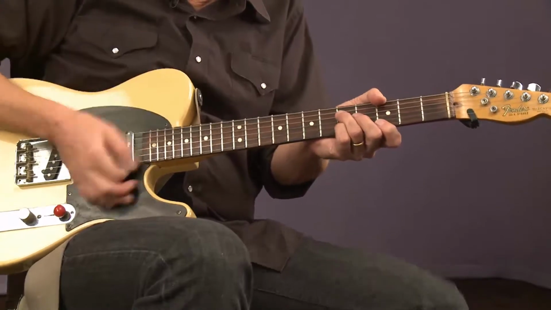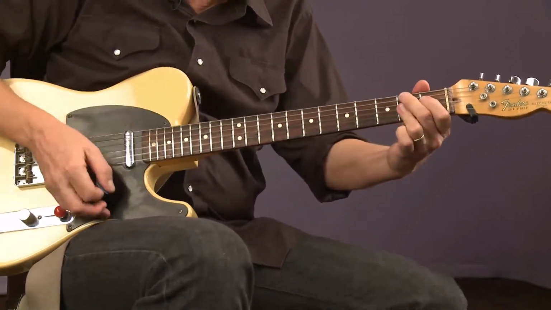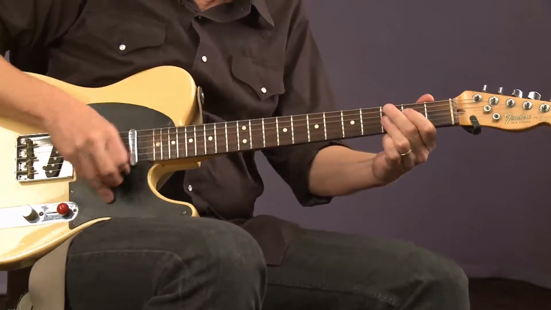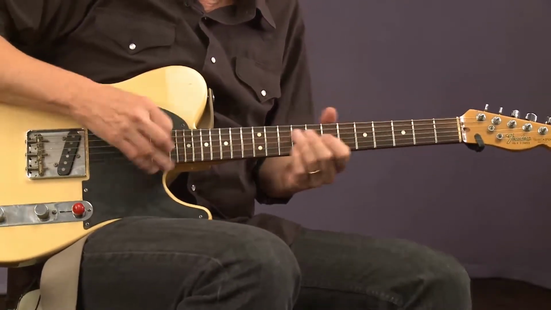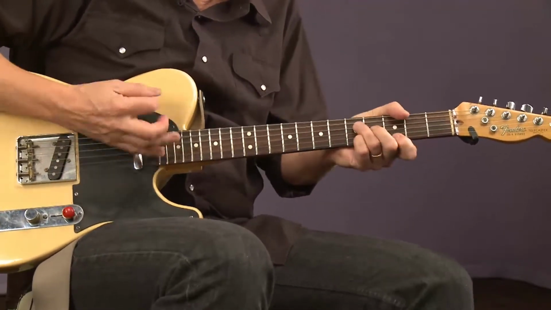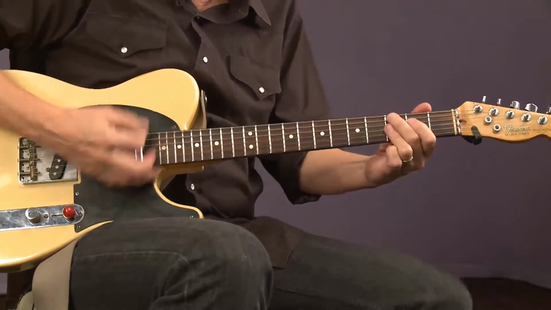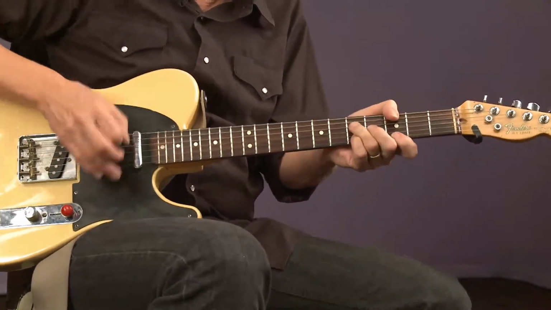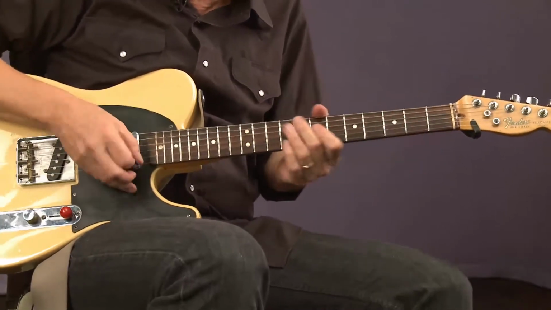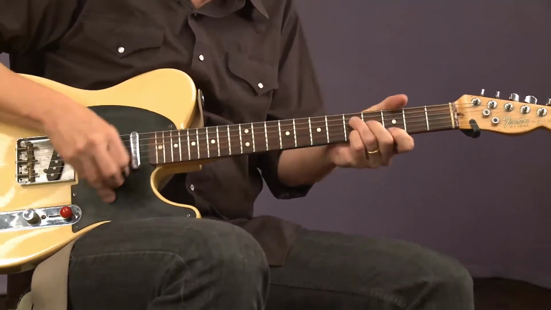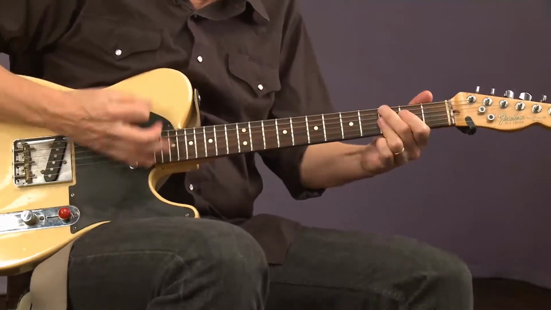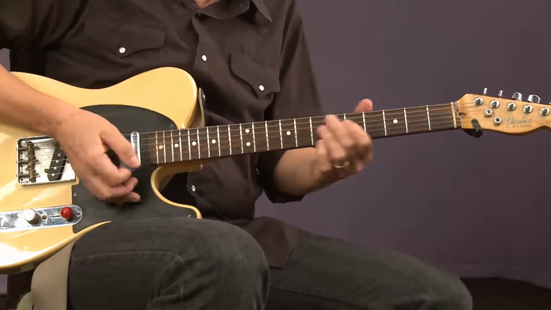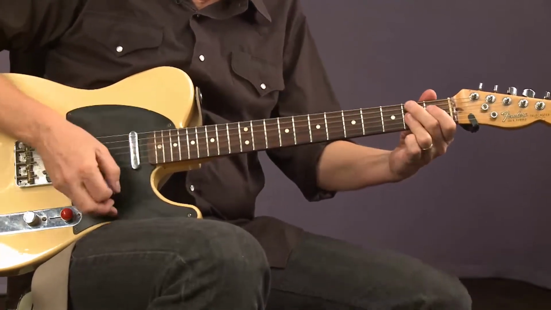Here we go. Change. Back to 1. And the 4. Back to our 1. 5, 4. And back to 1. Turn around. Quick change. Back to 4. 1. 5, 4. And now we're going to end it.